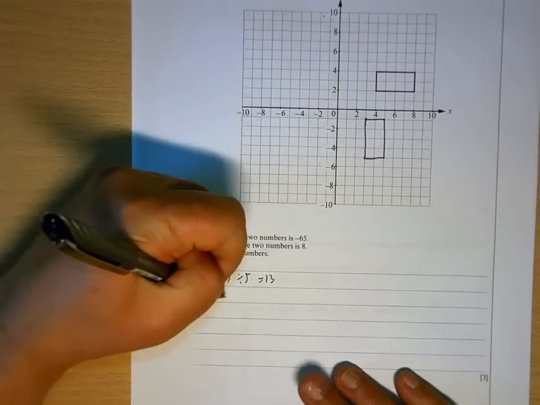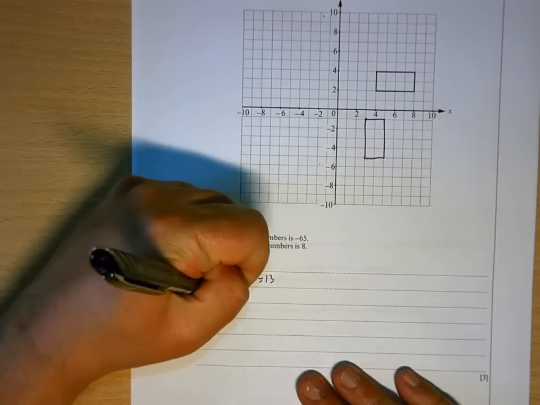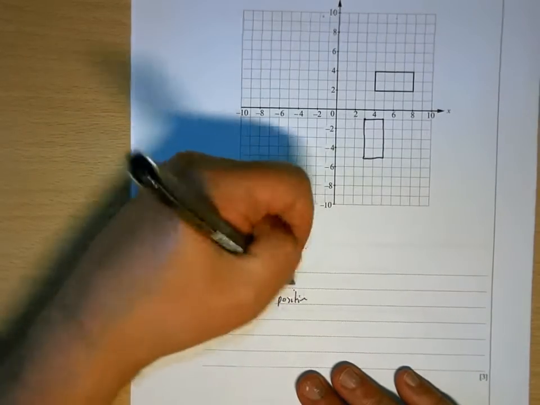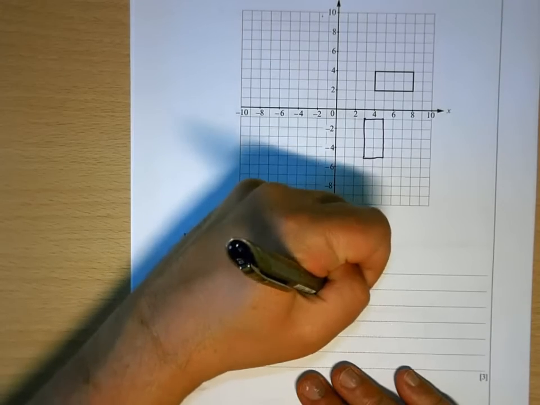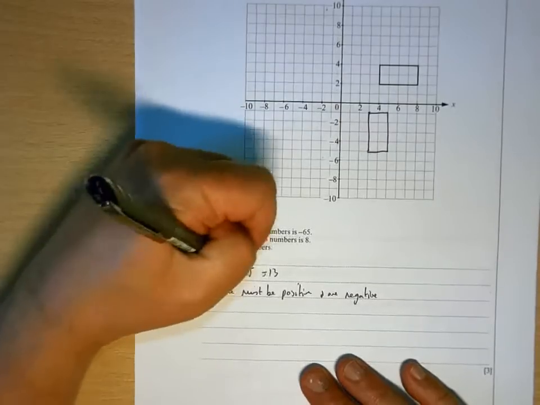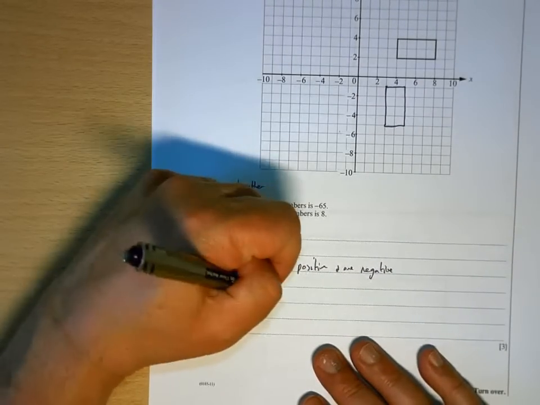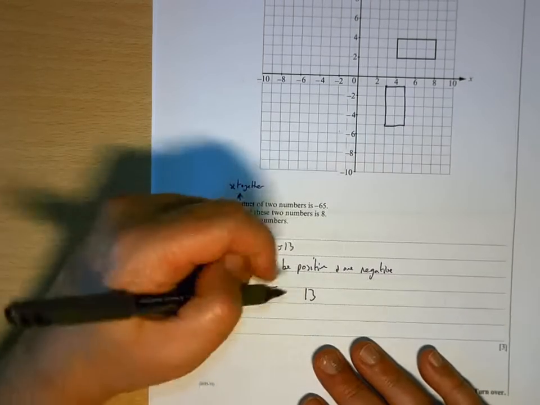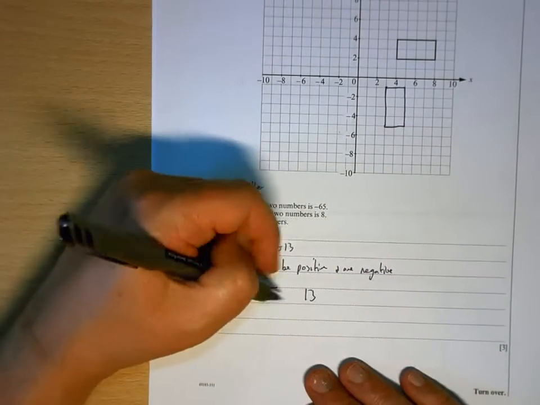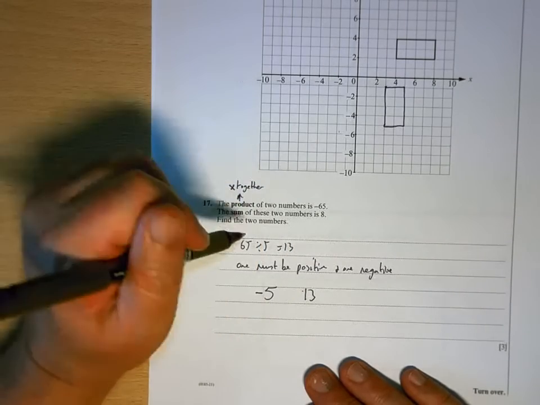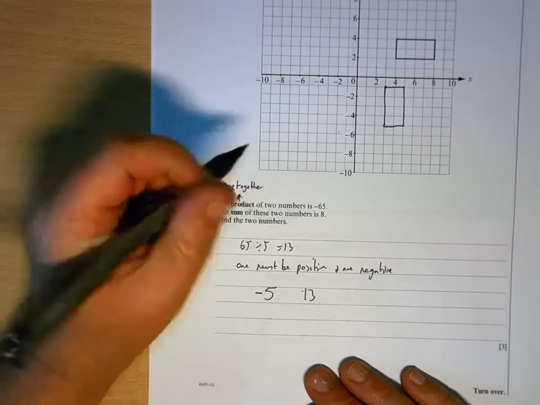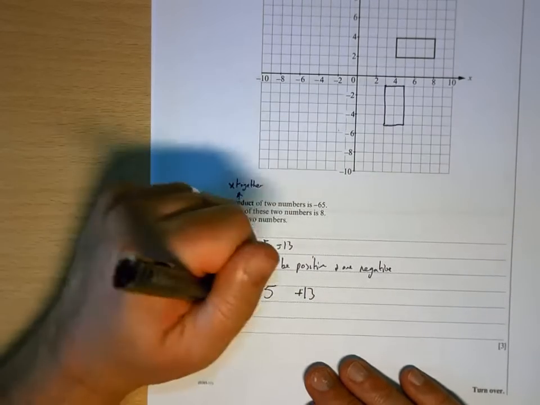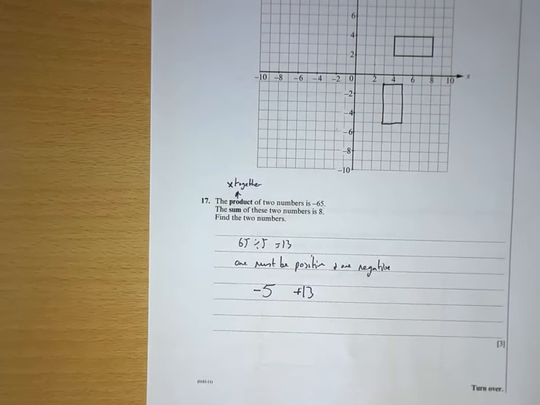So one must be positive and one negative. So the two numbers are 13 and 5, and to make them add up to give 8 it's going to have to be negative 5 and plus 13, because 13 take away 5 is 8. So if we multiply those two together we get 65, minus times a plus is a minus, and if we add them we get 8. And sum means add.